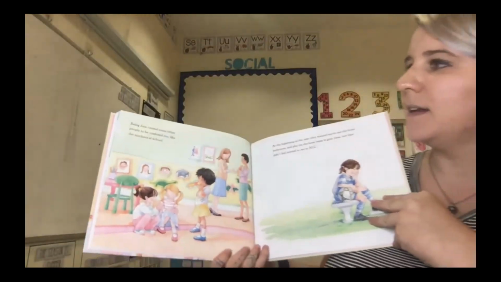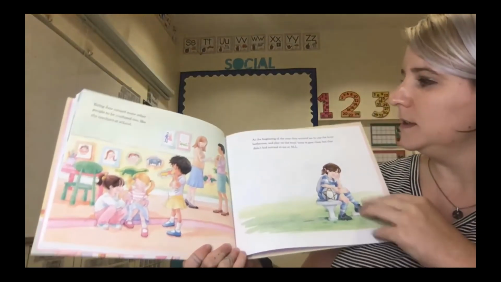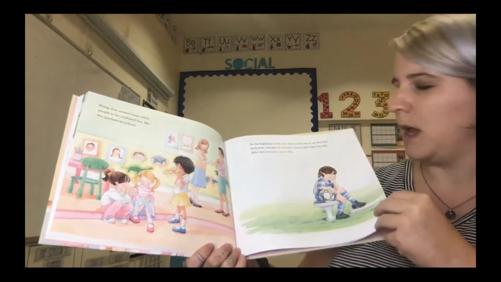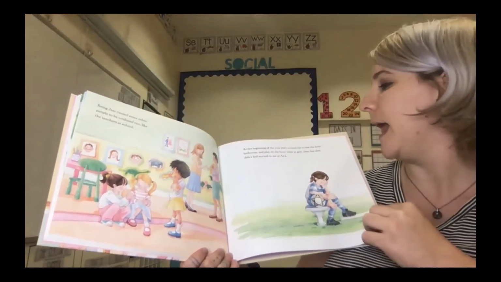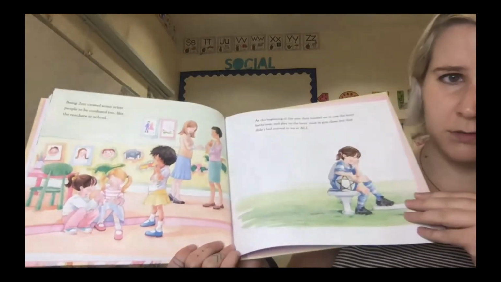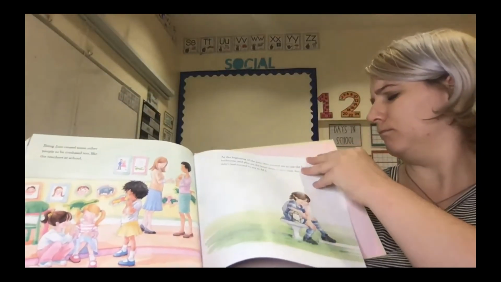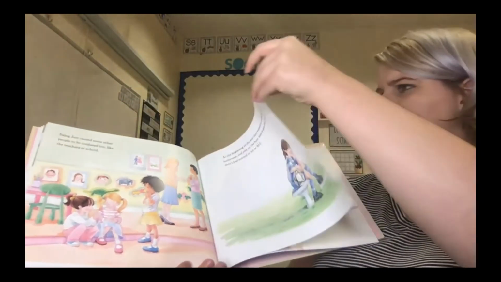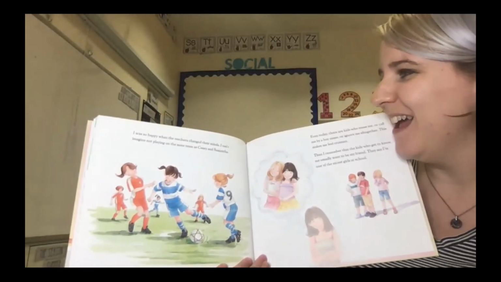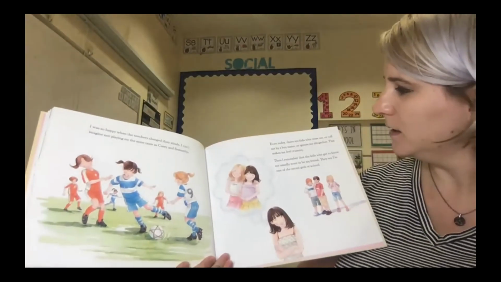Being Jazz caused some other people to be confused too, like the teachers at school. At the beginning of the year, they wanted me to use the boys' bathroom and play on the boys' team in gym class, but that didn't feel normal to me at all. I was so happy when the teachers changed their minds. I can't imagine not playing on the same team as Casey and Samantha.